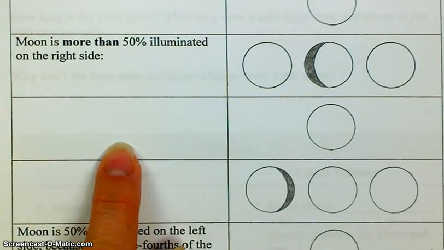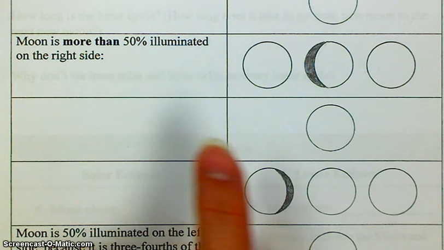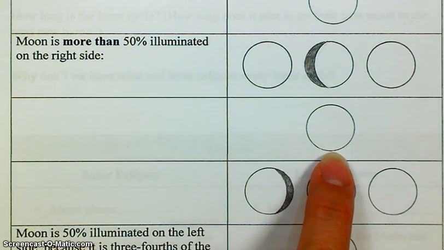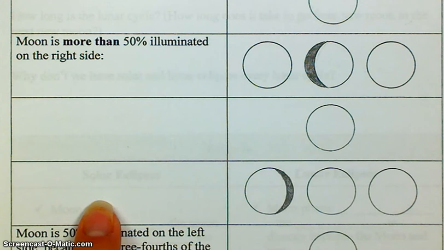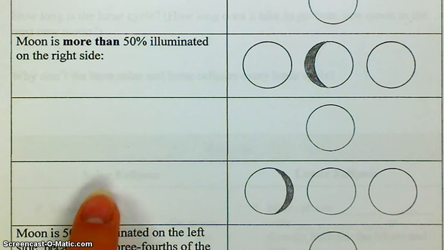And full moon, the entire illuminated part of the moon faces Earth, so you're not going to color this in at all. After full moon comes waning. So this one at first is waning gibbous, and again, write waning gibbous lasts about a week.